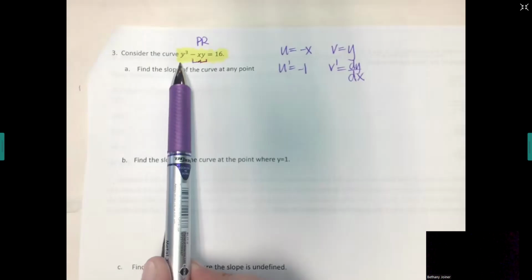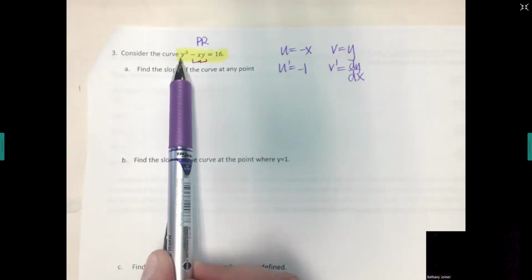Okay? So my u is a minus x. My v is a y. What does that make u prime? Negative 1. What does that make v prime? Very good. Okay, now don't go straight to your product rule because remember, you have to start at the beginning of the equation. So the first thing I have here is a y cubed. So what's the derivative of y to the 3? Okay, great. Perfect. 3y squared dy dx. And then when I get to my product rule term, it's diagonal plus diagonal. So it's a negative 1 times y, and then a negative x dy dx.